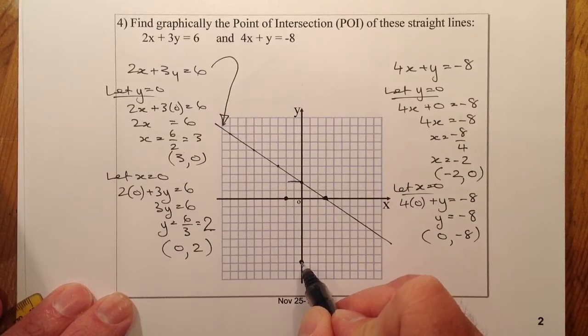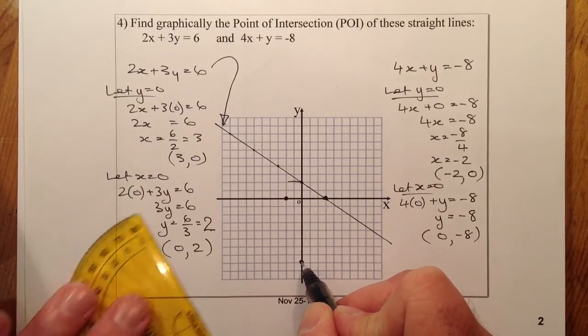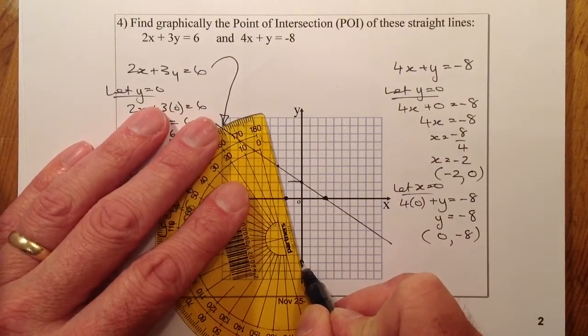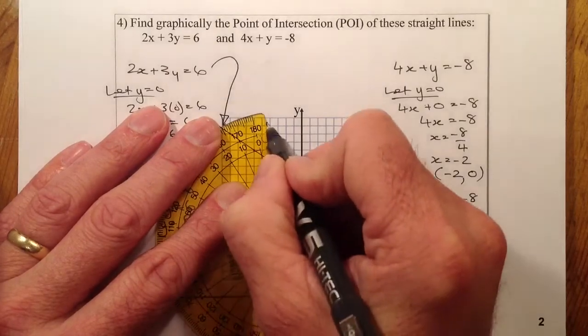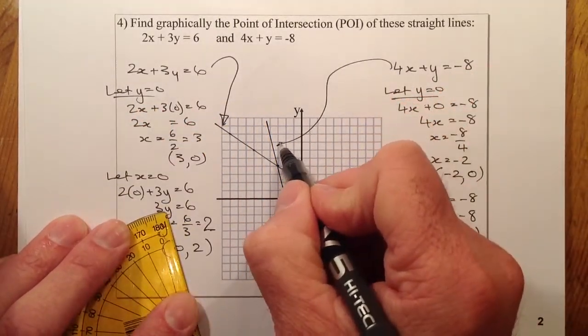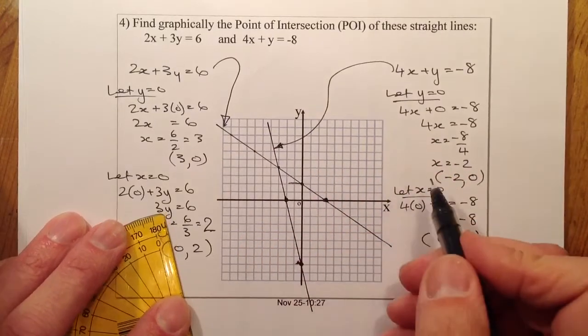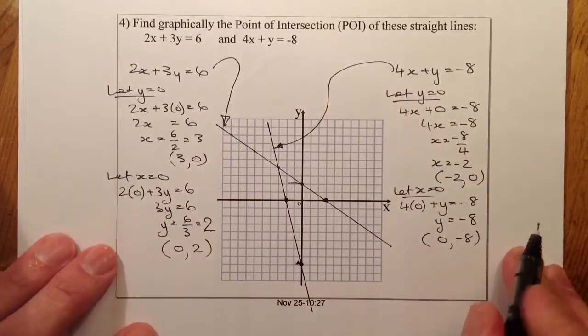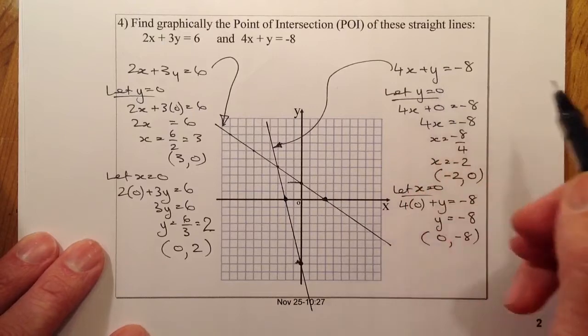And what we'll do is I'll join these points up. So if I join them up, here we go, right through there. That should take me to there. Okay, so that there will be the graphical representation of that equation there, that straight line equation.